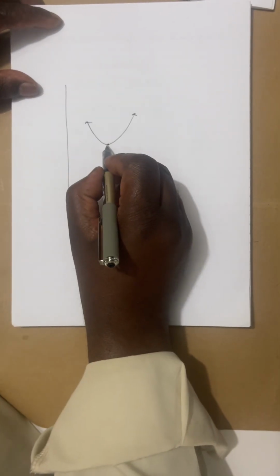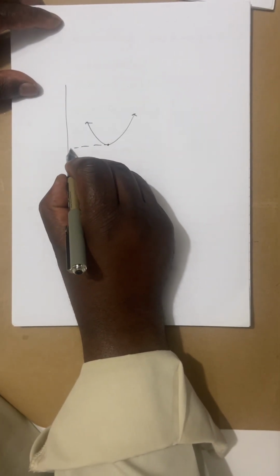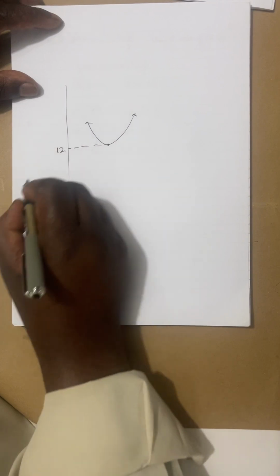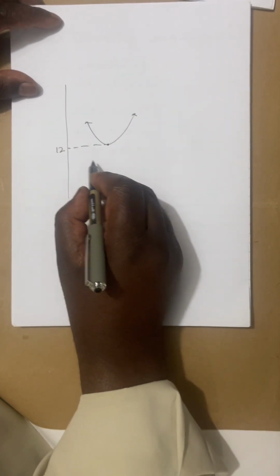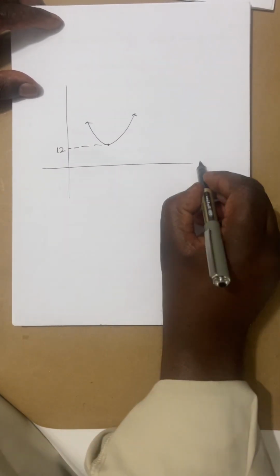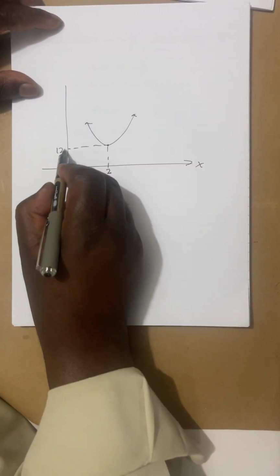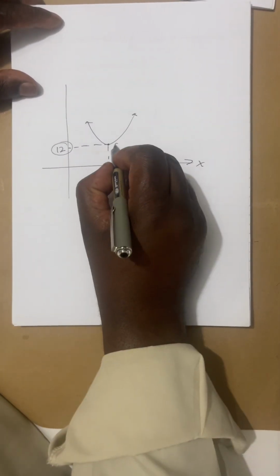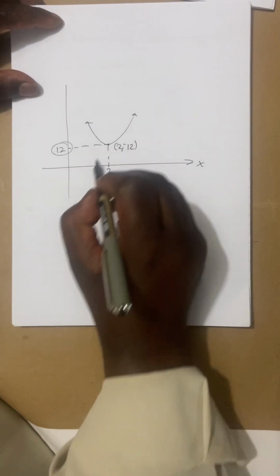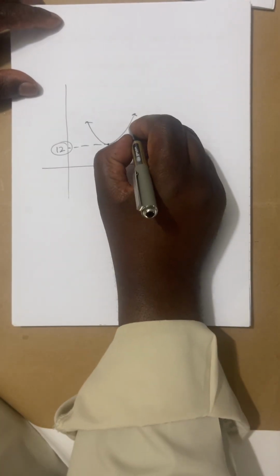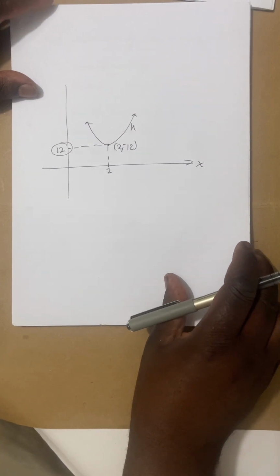But we are basically saying at this point the minimum would be 12, the question says. And going to the x-axis, at 2 the minimum value is 12, which means (2, 12) is a point on the function, in this case h of x. So basically, this is what it's saying.